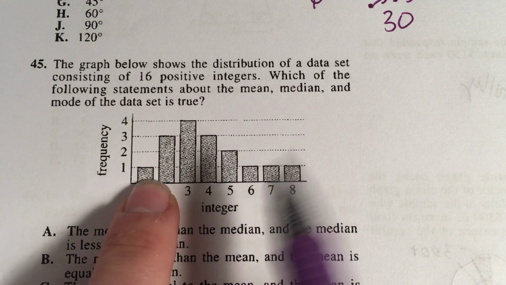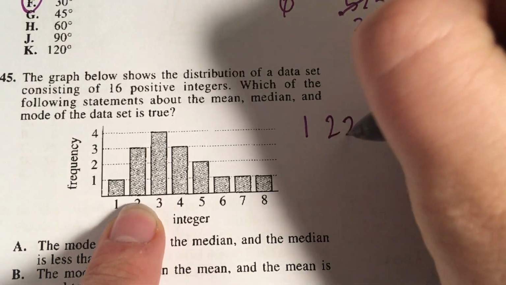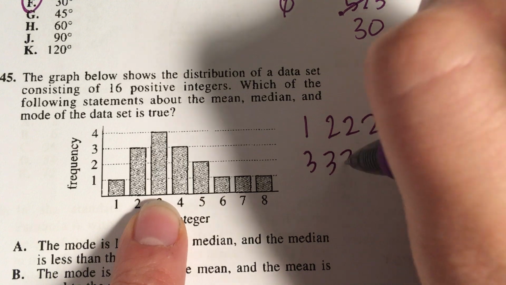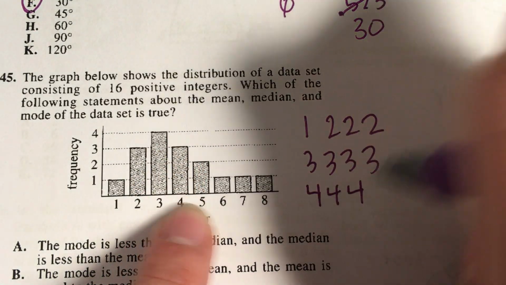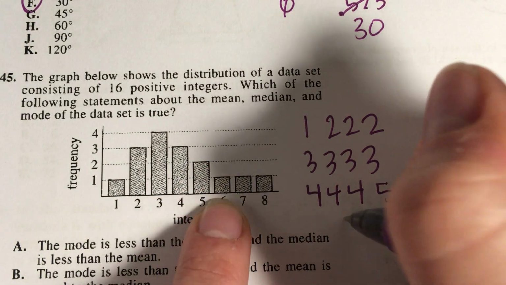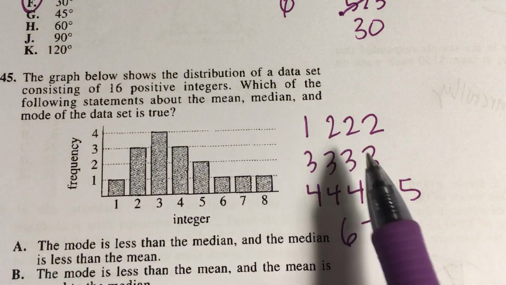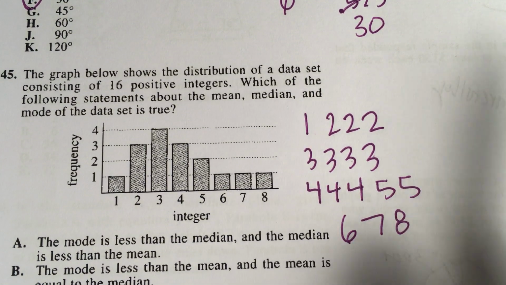So there was one number 1. There were 3 2s, 1, 2, 3. There were 4 3s, 1, 2, 3, 4. There were 3 4s, 1, 2, 3. 2 5s, 1 6, 1 7, 1 8. So those are the 16 numbers. 1, 2, 3, 4, 5, 6, 7, 8, 9, 10, 11, 12, 13, 14, 15, 16.